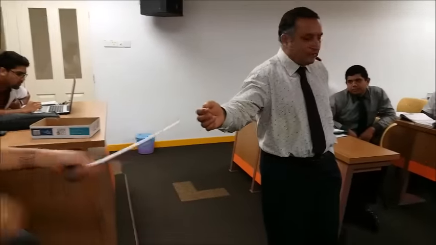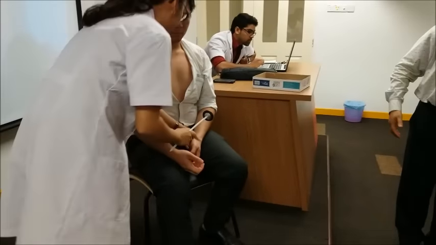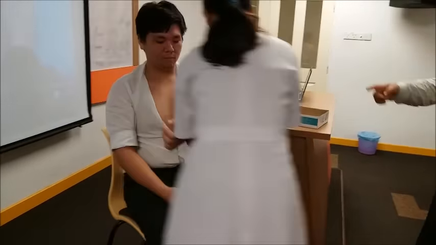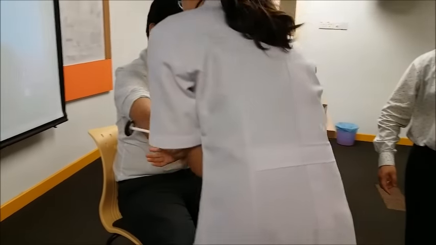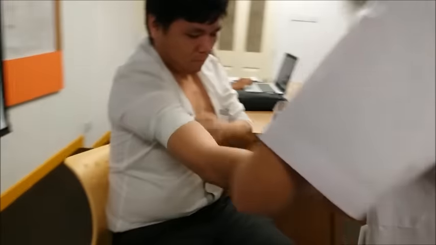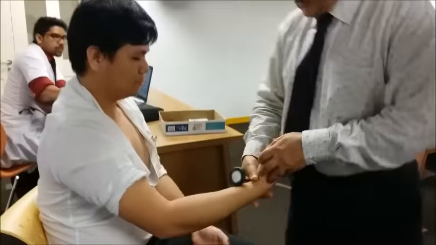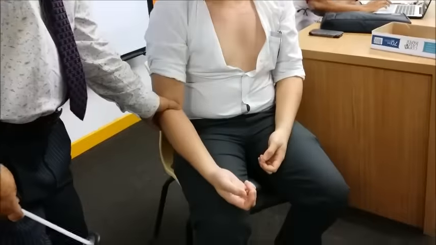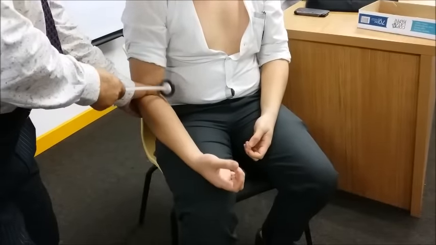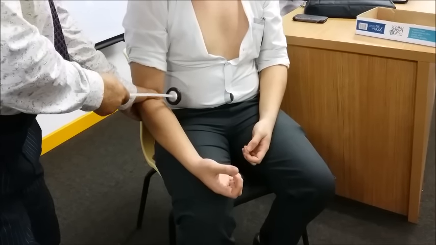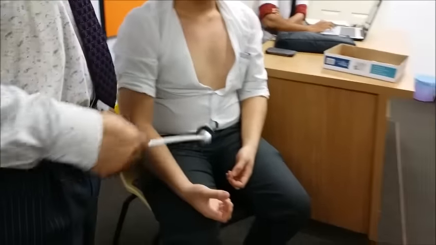So anybody has got the hammer? Give the hammer? Yes. Okay. So you can elicit the reflexes. You can check the biceps reflex. You can check that arm first. So it is to be done like this. Let me show. So slightly flex it, slightly keep it like this, and then do it. So you can see the reflex. The reflexes in this patient is normal.